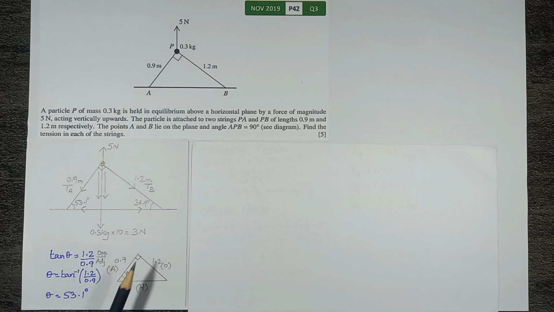Based on this 0.9 and 1.2, the lengths of the strings, we could easily get the value of the angle. Let's suppose this is an angle theta.